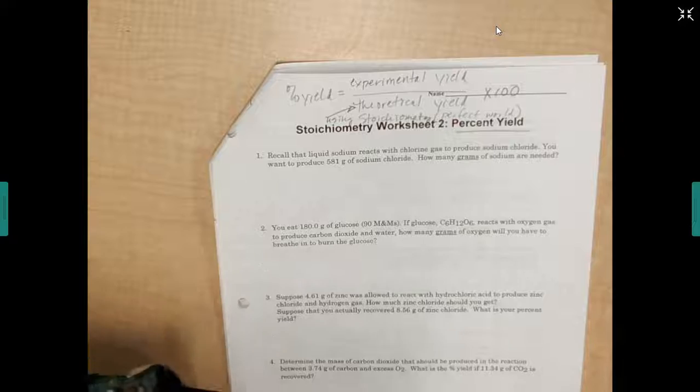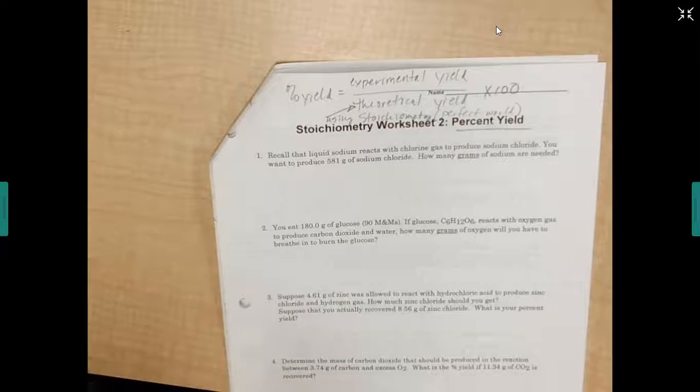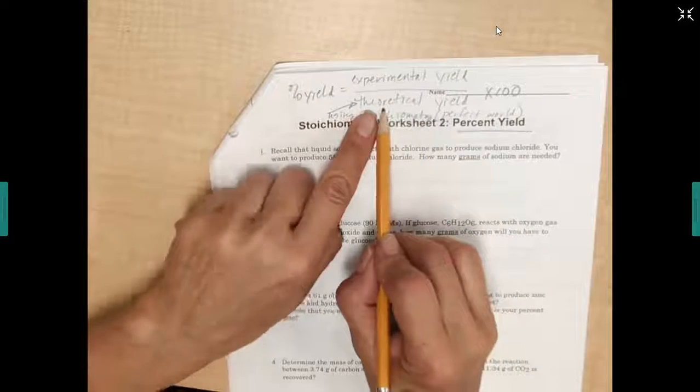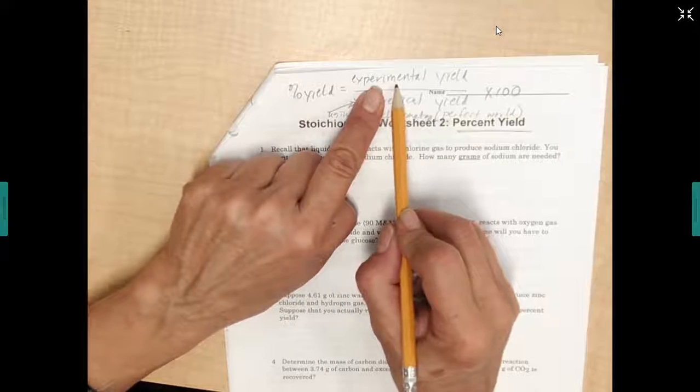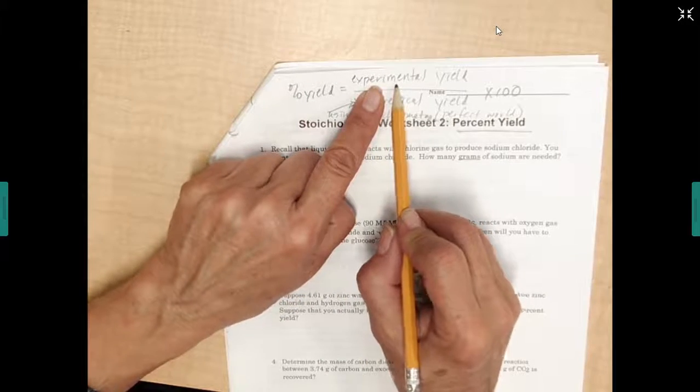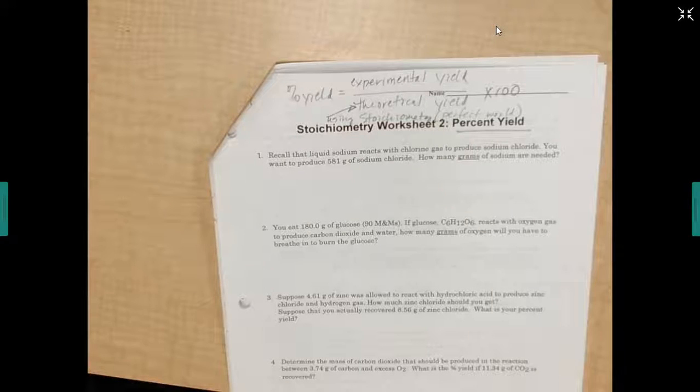Is that reasonable to expect in a normal chemical reaction, that every single piece of stuff that you have is going to find each other in the beaker and react? Probably not reasonable, okay? So that's why that's the theoretical yield. In a perfect world, that's what would happen. The experimental yield, where do you suppose that number comes from? The experiment.